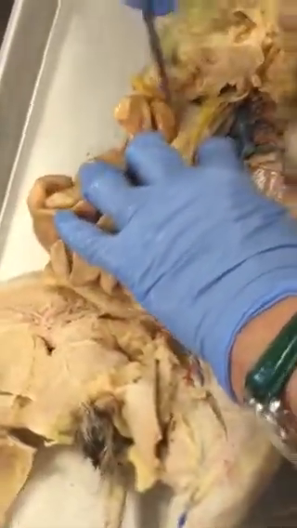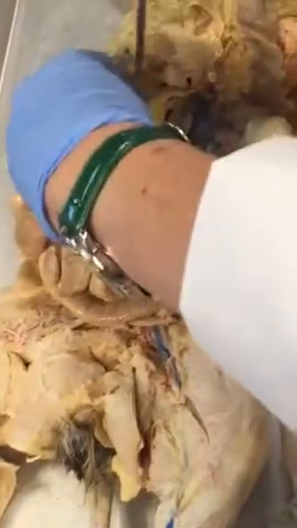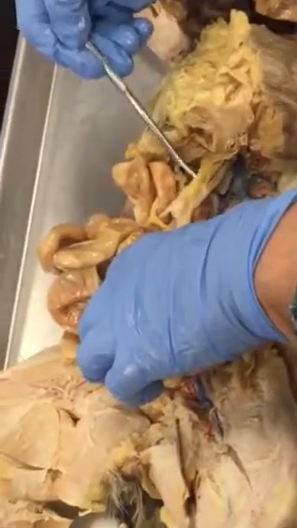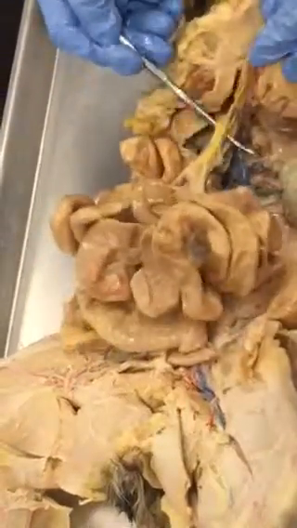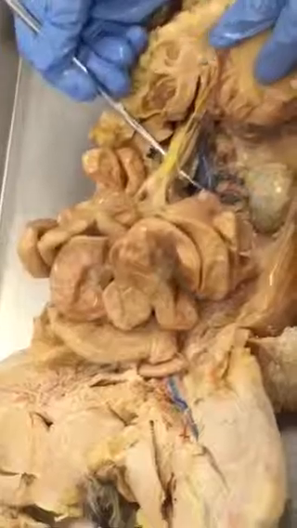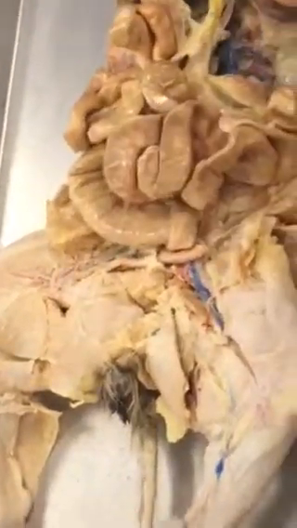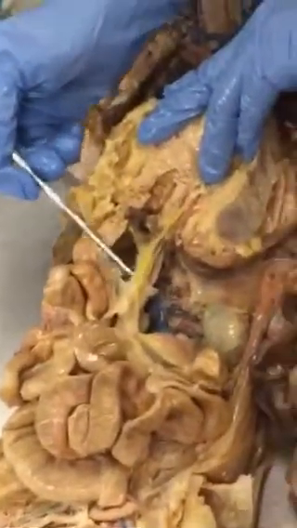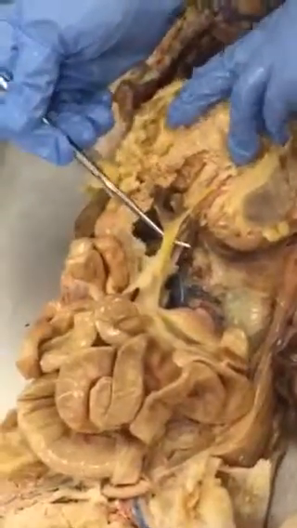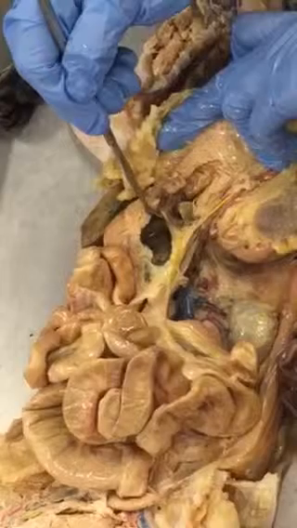Then it's going to come up, and it's going to meet up with here. Okay? So, this right here is going to be the superior mesenteric vein. Okay? Then, as you can see, it branches again.